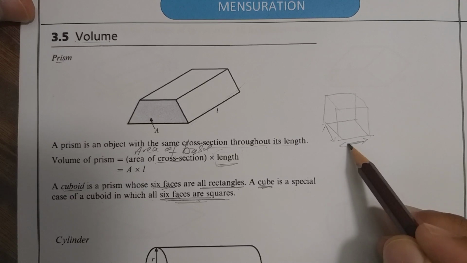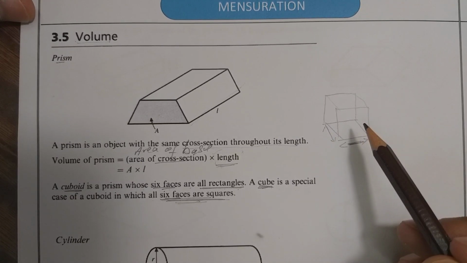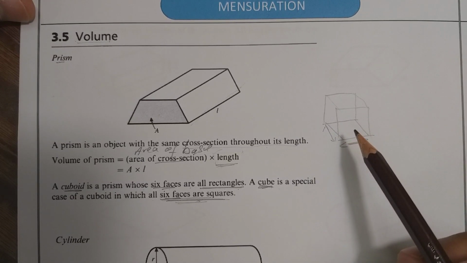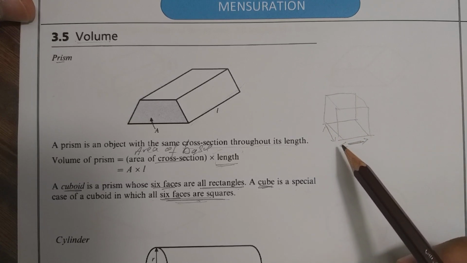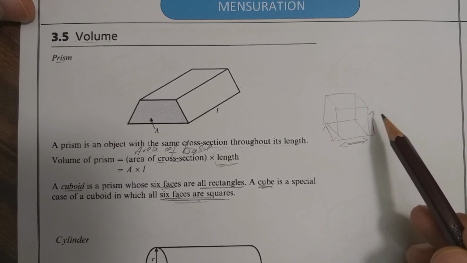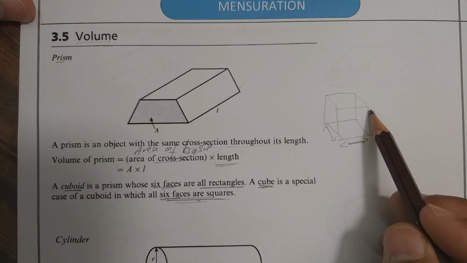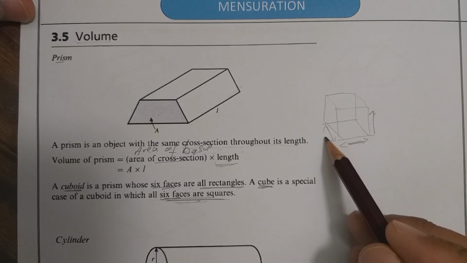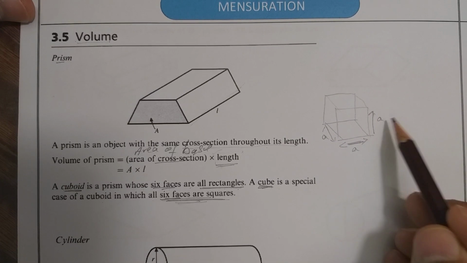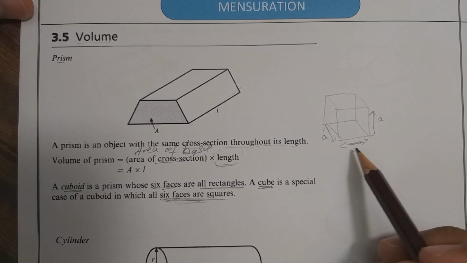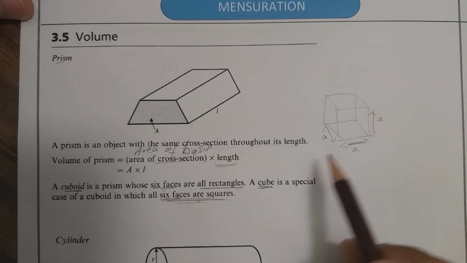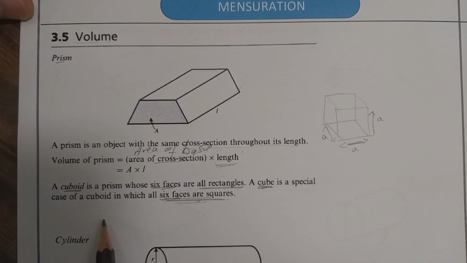Whatever the name, it doesn't matter. Whatever the shape you are given, you just multiply them: length times width, and this is the height. So all are the same. If this is A, this must be A, and this must be A. Okay, so there are 6 faces.